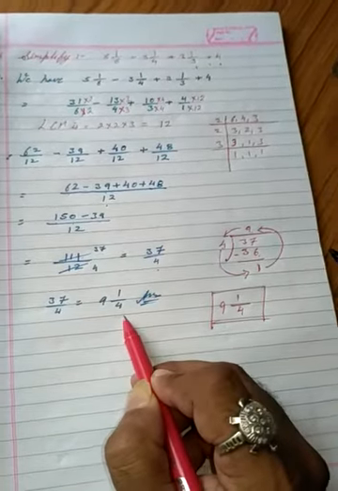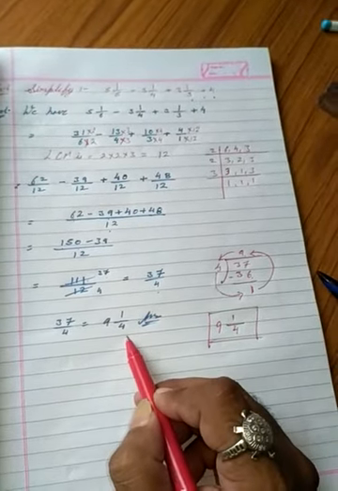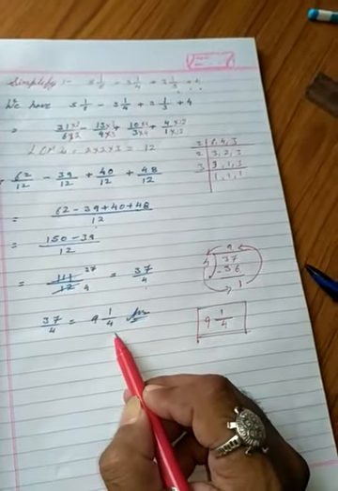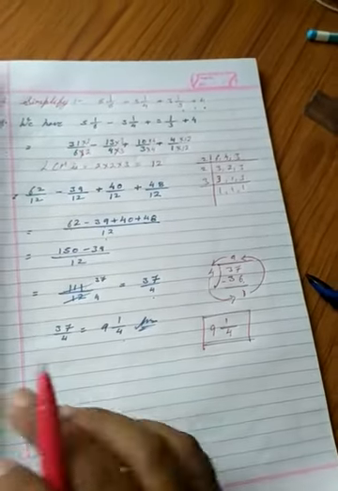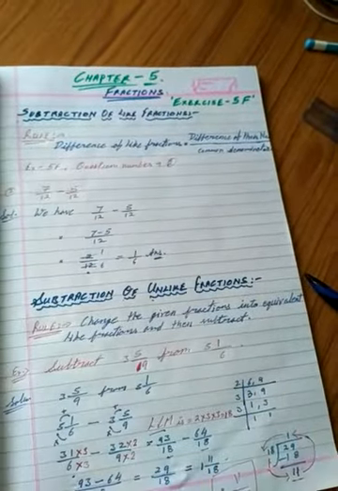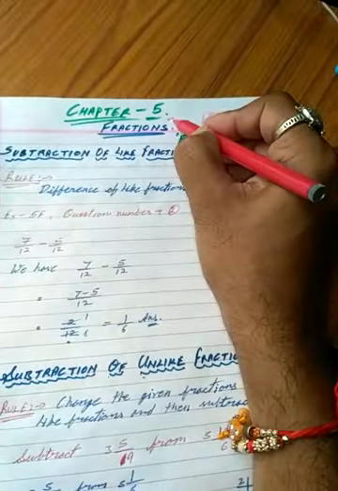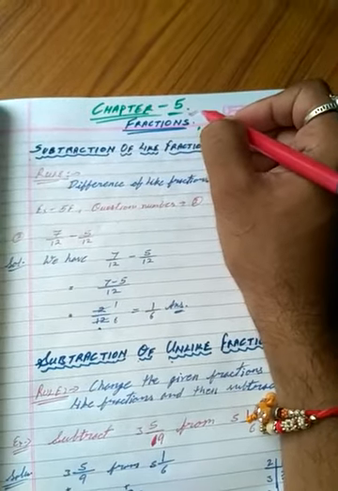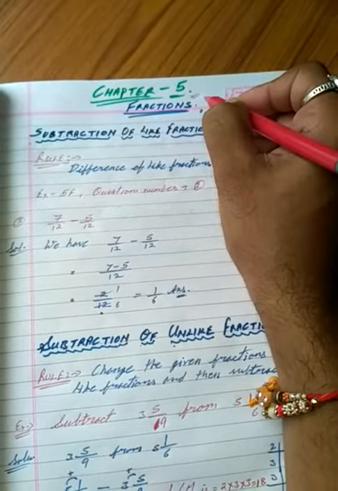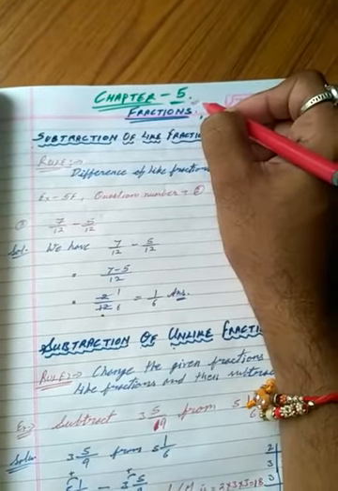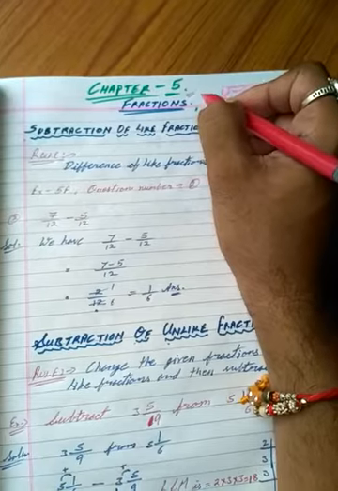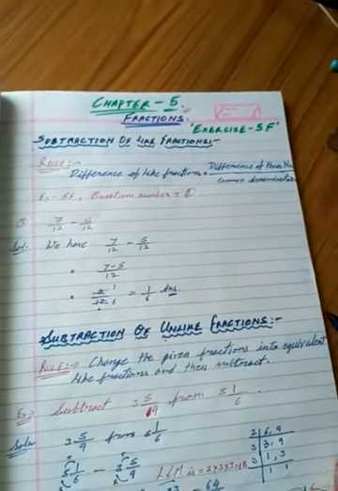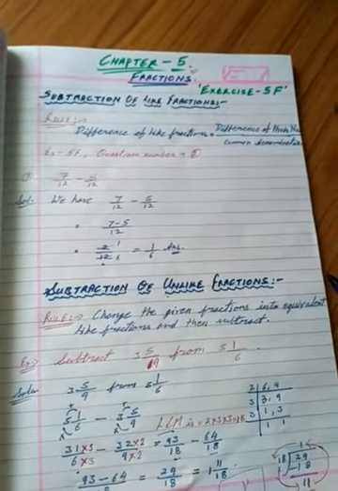It's our answer. Now students, our exercise 5F is also completed. Now your chapter number 5 is completed. So you do all the exercises of chapter 5 in your notebook. Okay. Now our chapter number 5 is completed.